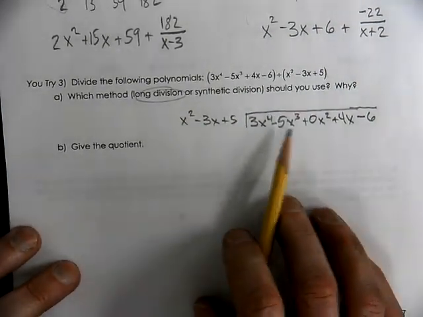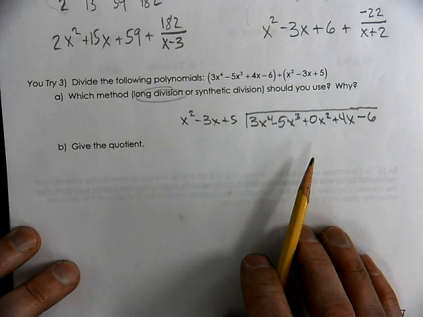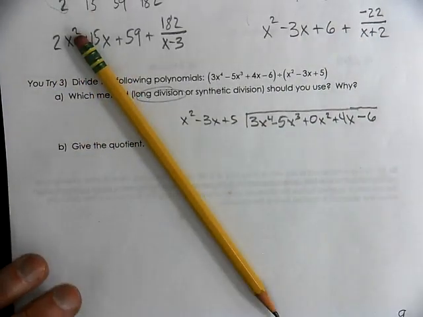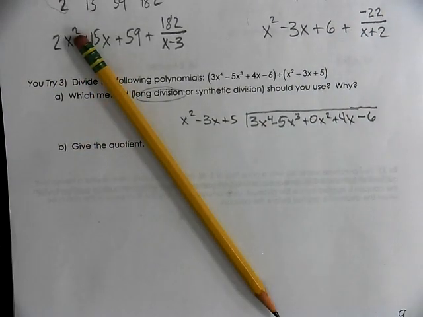I would encourage you to try to work this one out yourself. So pause the video, give that one a try, and then come back and I'll walk it through with you.